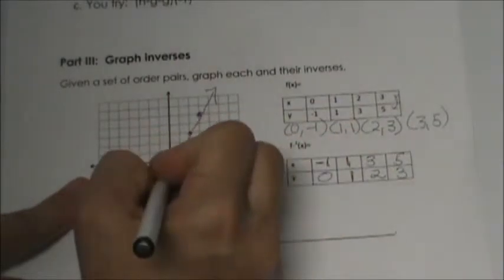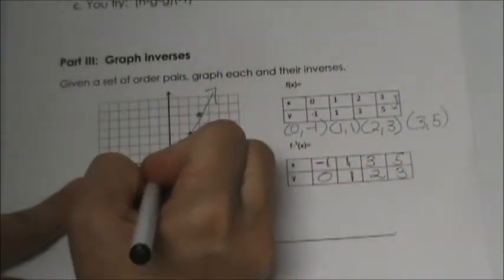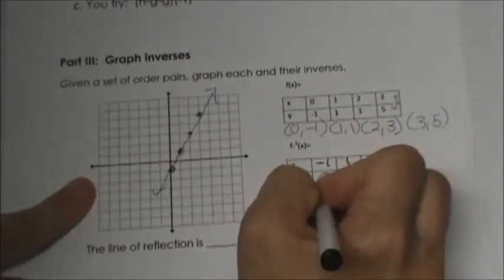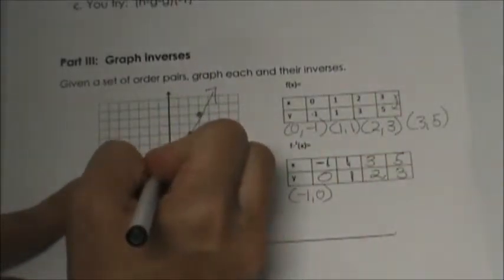And now its inverse. Okay, the inverse is negative 1, 0. So I'm going to write this one as an ordered pair. Negative 1, 0. So this point has just mapped over to here. 1, 1, it's actually in the same spot, isn't it?